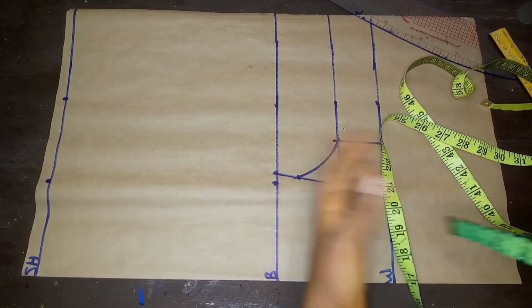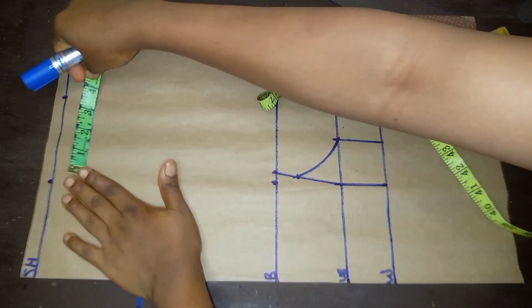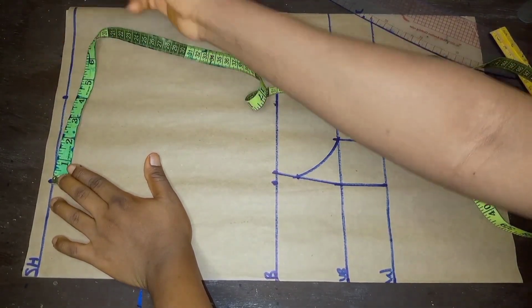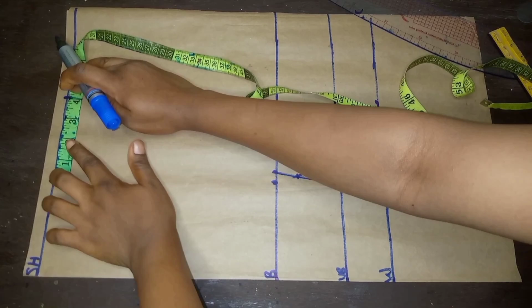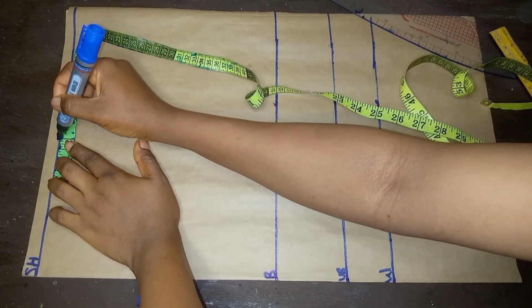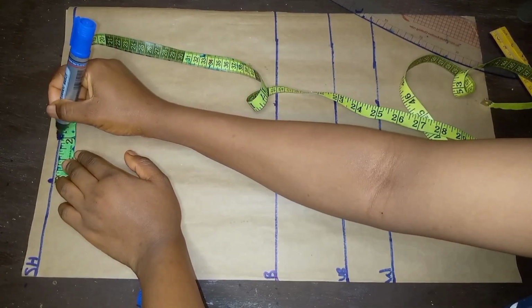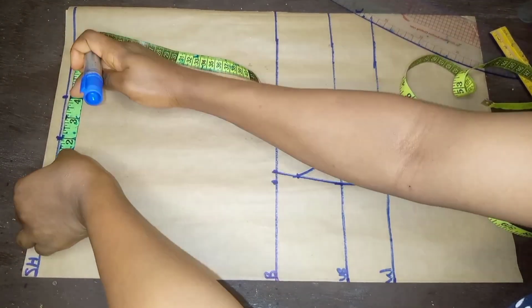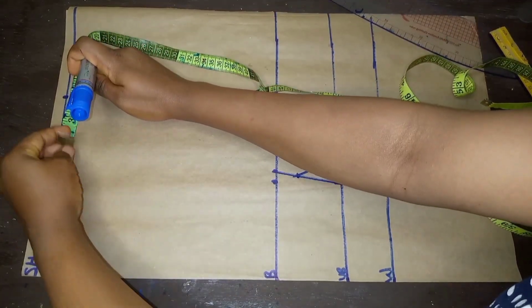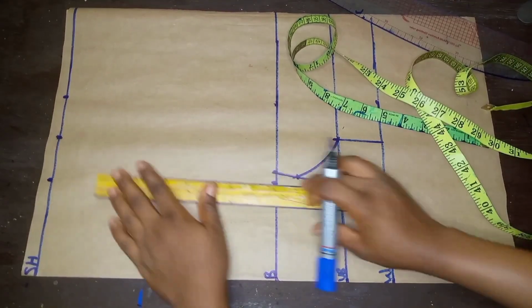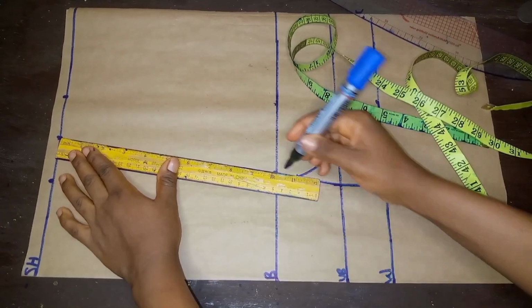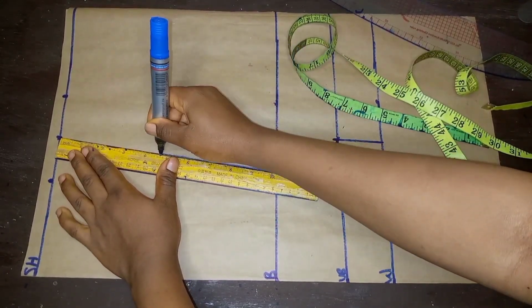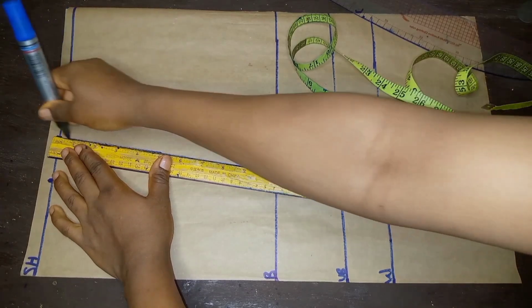Once that is done, I'll place my tape on the distance between my neck width and my shoulder line and look for the midpoint. Now for this midpoint, it will be 2 inches. Just in case yours is not that easy to find, you just fold your tape and you get the midpoint. Once I'm done with that, I'll connect that midpoint down to my dart line this way.